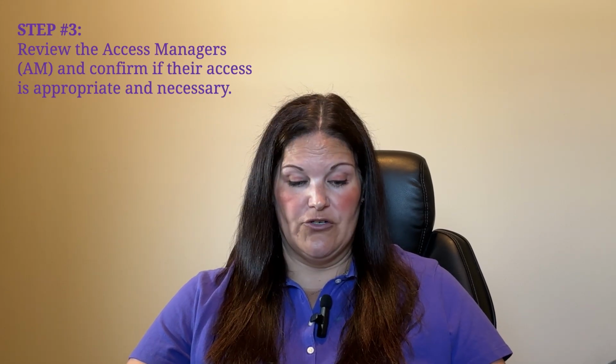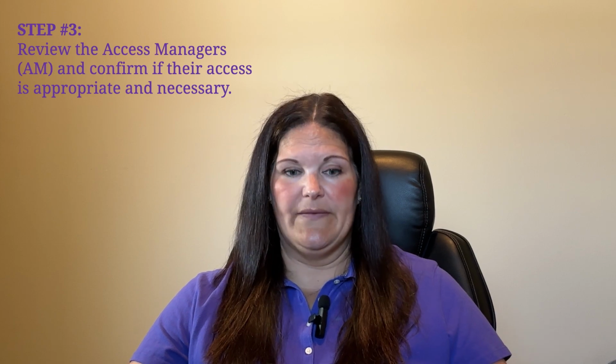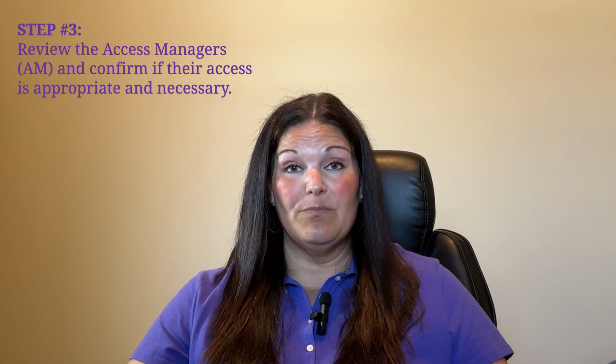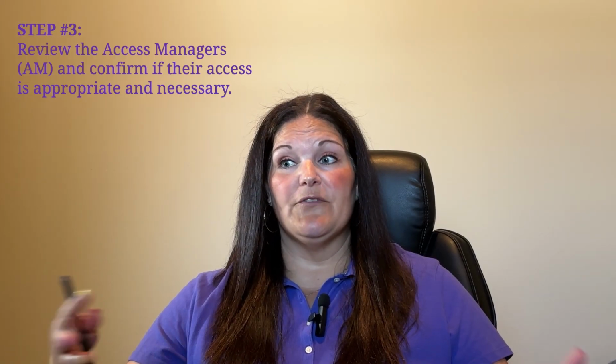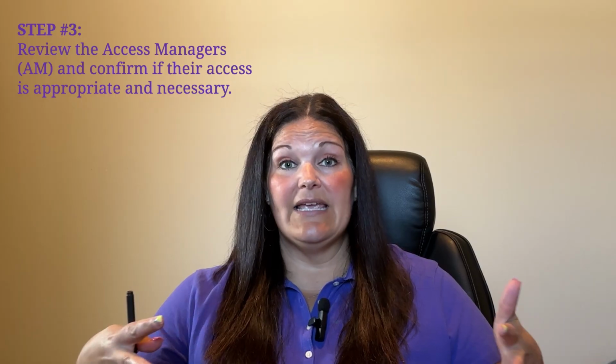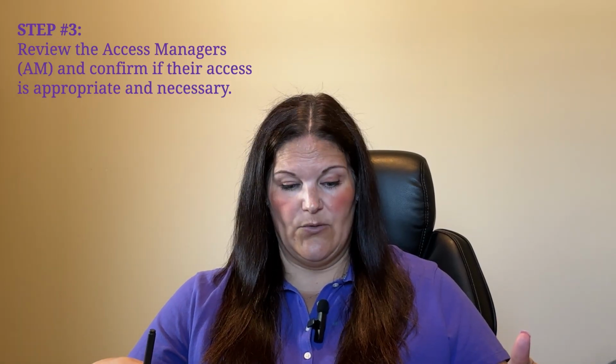Step 3, review your access managers. Okay, that's another role in this system. The access managers can grant permissions to others. So if there's other vendors, other users that need access to this, they can grant and take away this, okay?